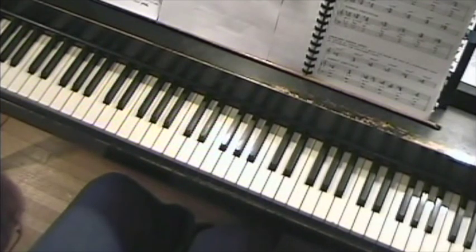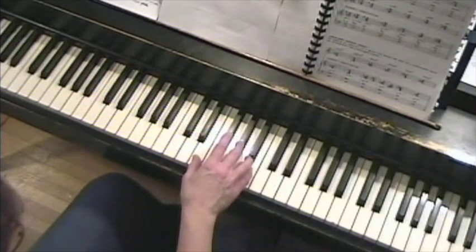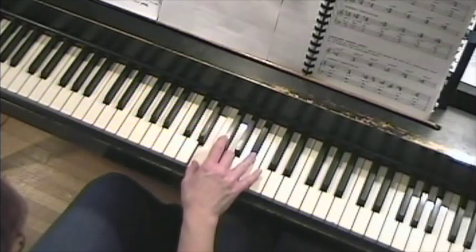E diminished. You lower the 3rd and the 5th tones. E, G, B flat.